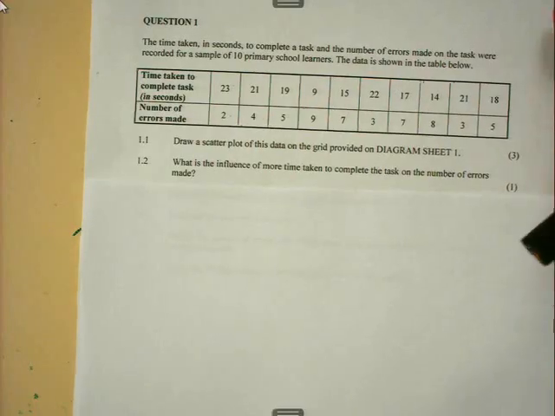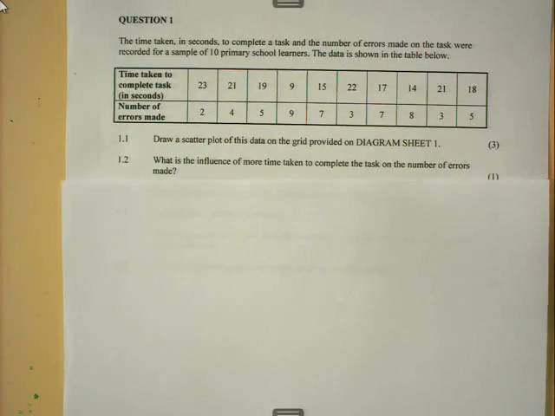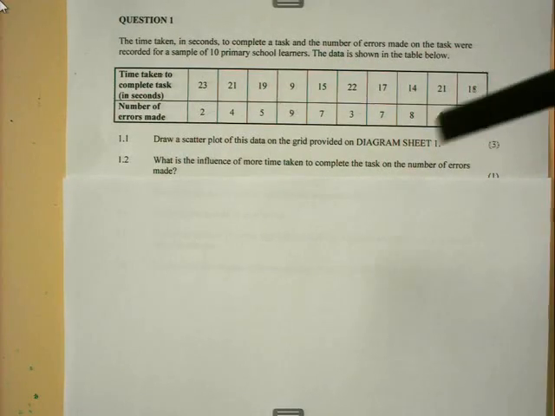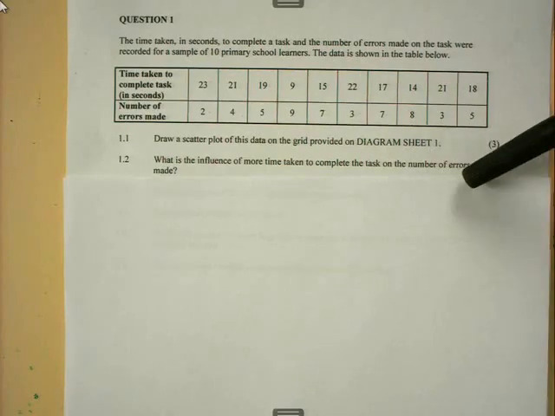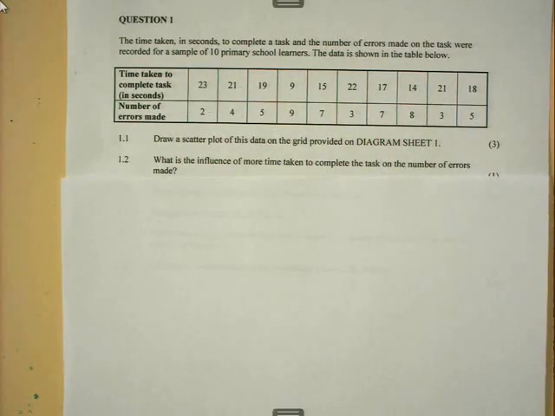The next question states, what is the influence of more time taken to complete the task on the number of errors made? Very much similar to the one that we did earlier.